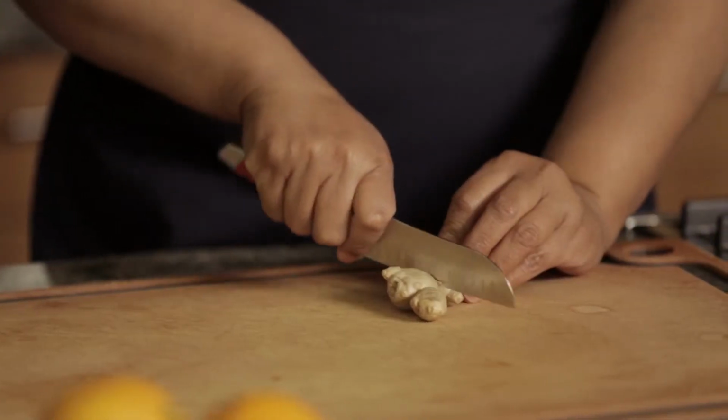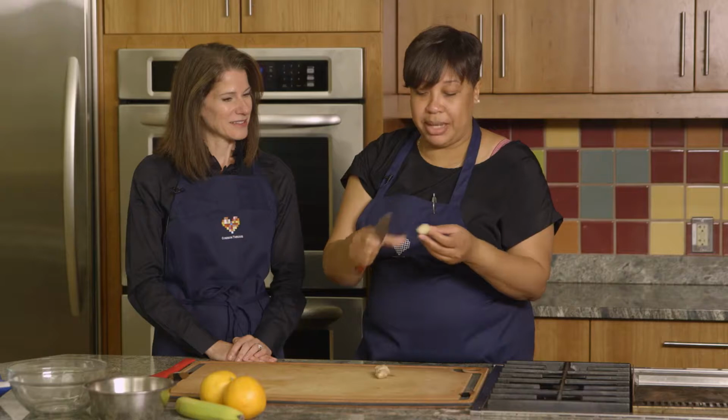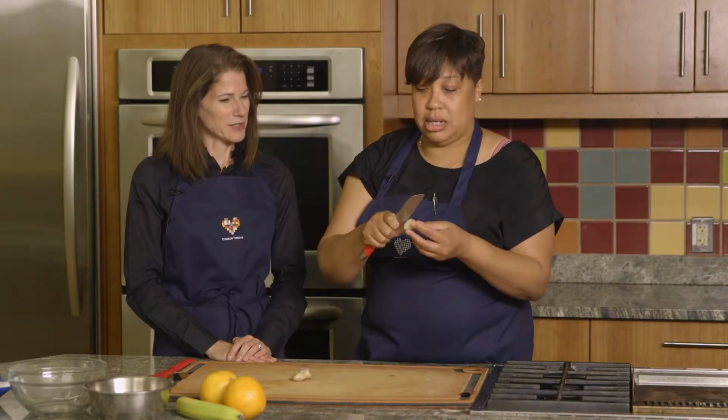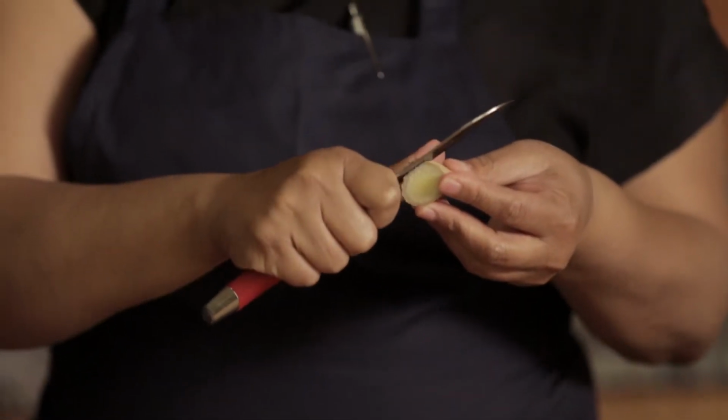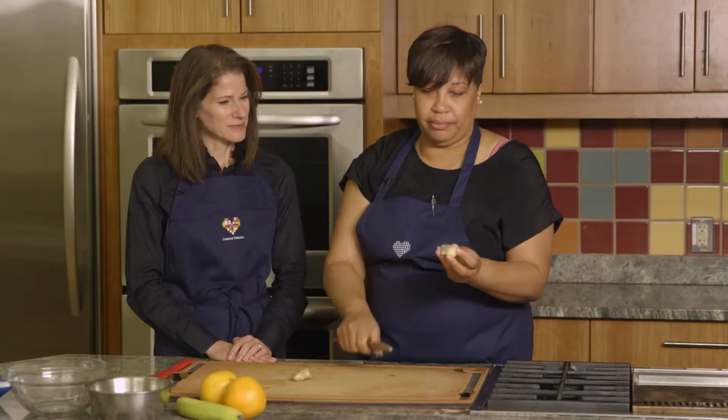And for me, I love the smell of ginger. It smells delicious. We want to cut a little piece off, because I don't necessarily need all of this. Oh, that does smell good. It does. As soon as you cut that in half, and then you want to peel it, take off just the top layer.